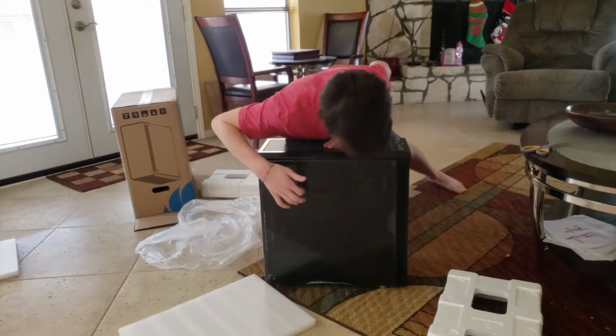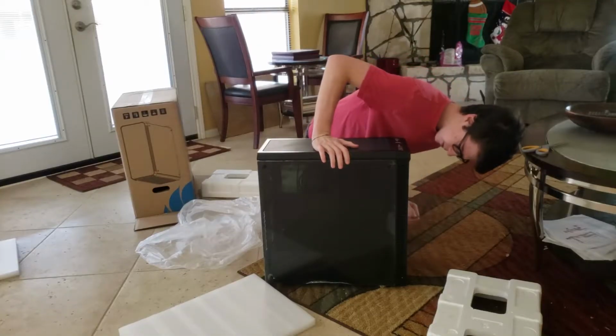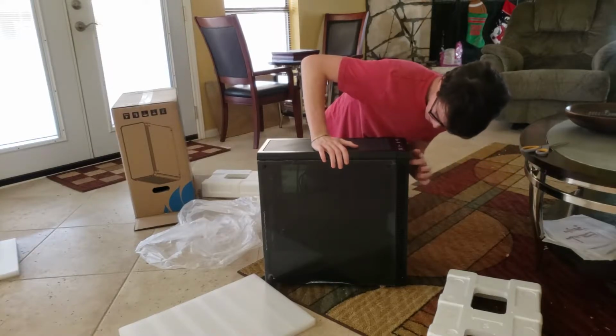Tempered glass looks like tempered glass. Wow. Front is acrylic though. I thought it was tempered glass. Maybe it is tempered glass. Maybe I'm being mistaken.